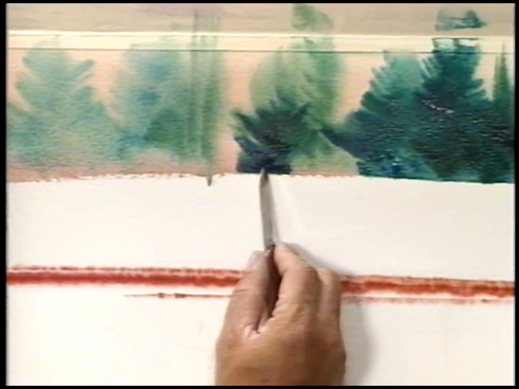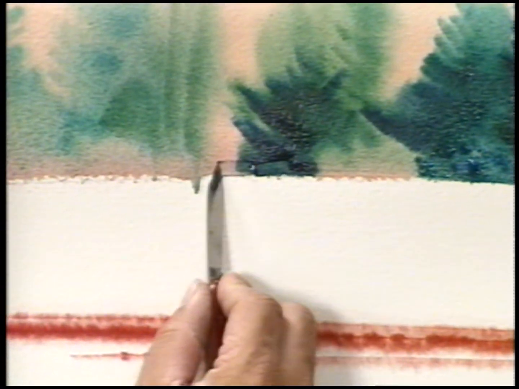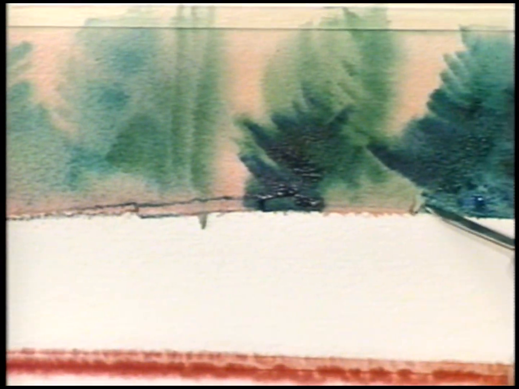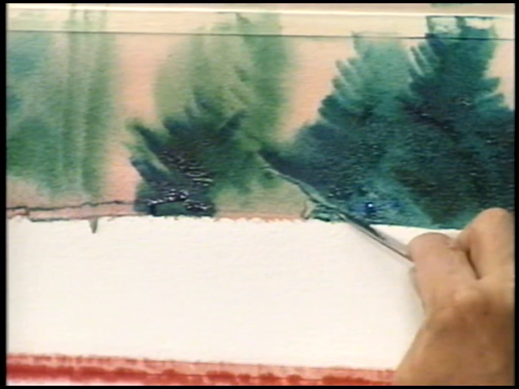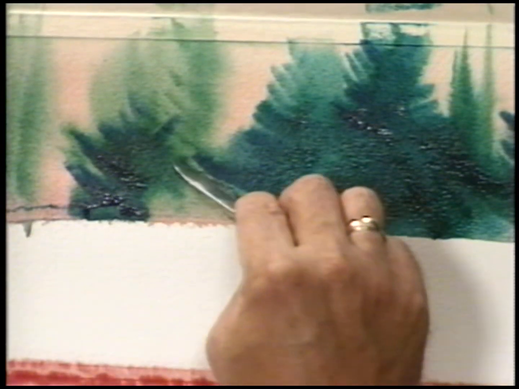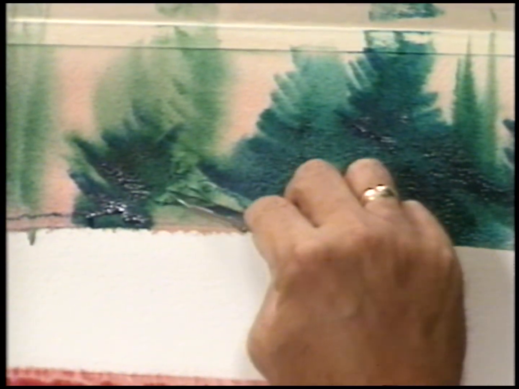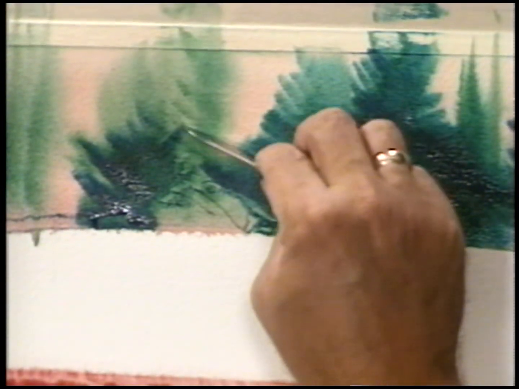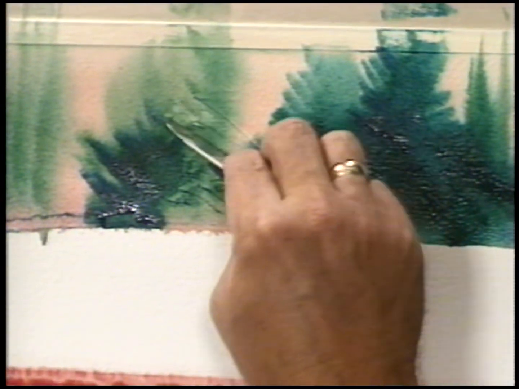I'm going to let this dry for just a minute, take a look, come back in when it's semi-dry, and do just a little scraping up here in this upper passage. Now I'm going to take my knife and do just a little scraping in through here to create just a little bit of energy between some of these passages. Again, this is not putting any paint on, but it's giving just a little texture that I think might add to the painting.